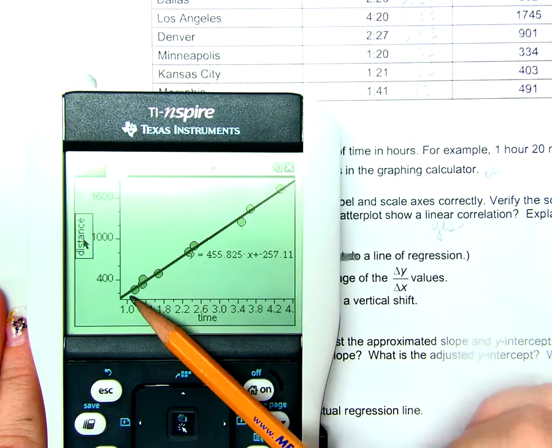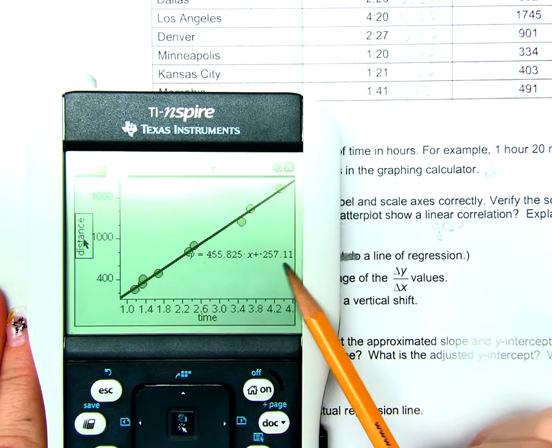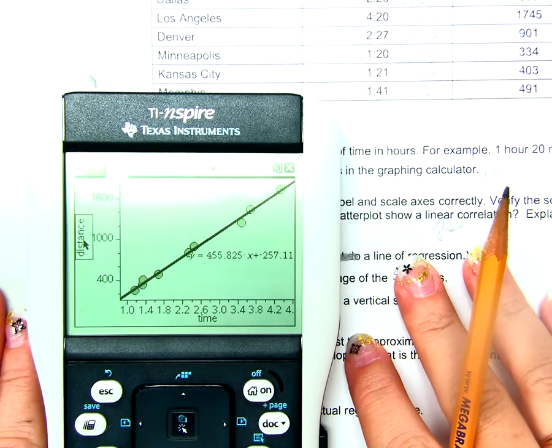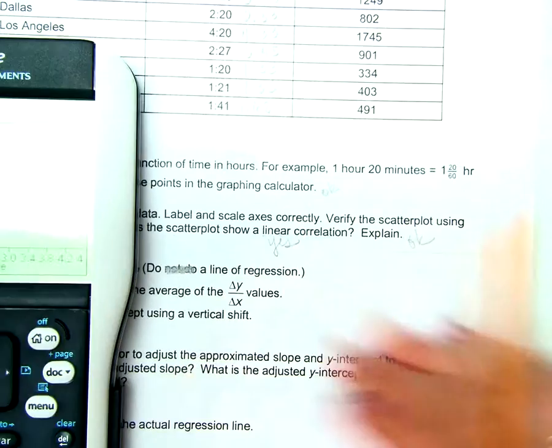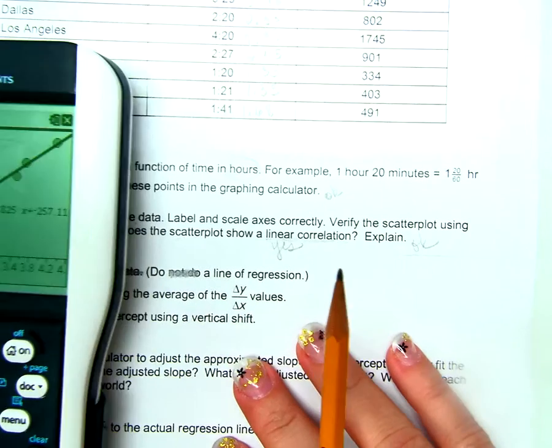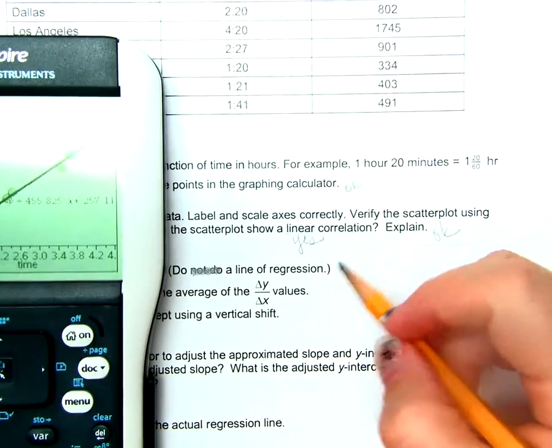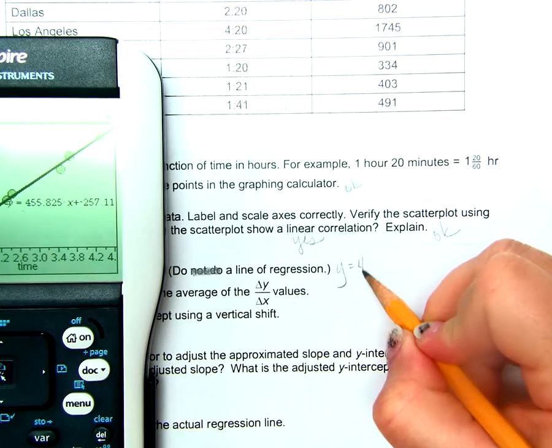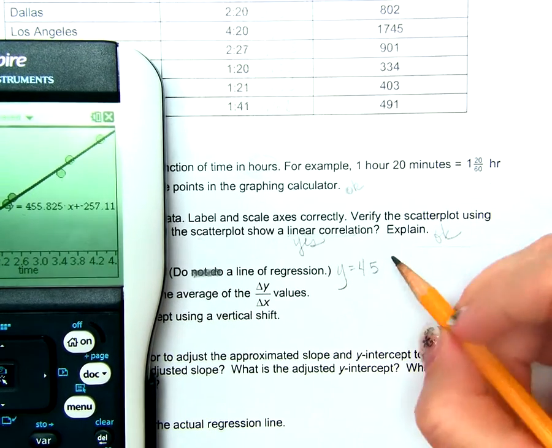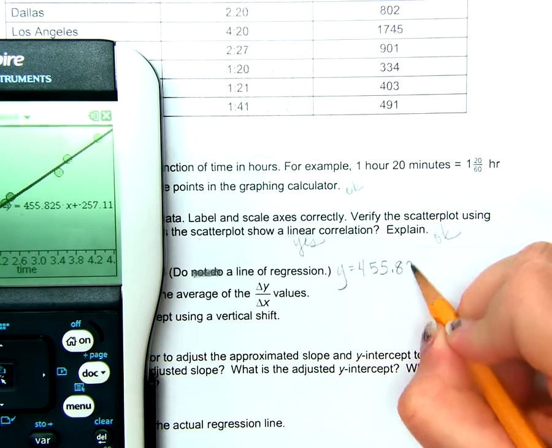Not only did it draw it in there for me, what else did it do? It gave me the equation. I don't even have to go find it. Okay? So right here beside where we changed the direction to do a line of regression, let's write our equation right there. Okay? Y equals 455.825x.